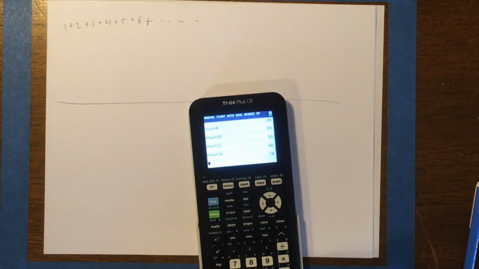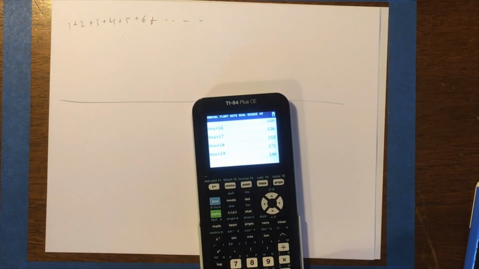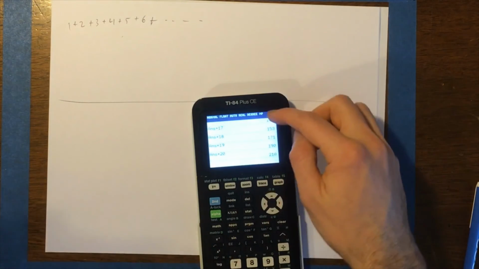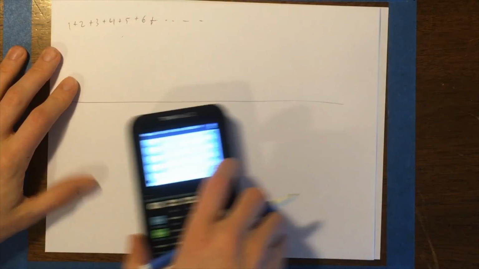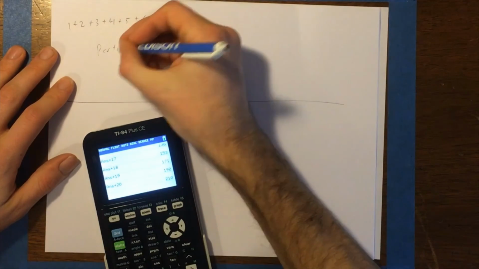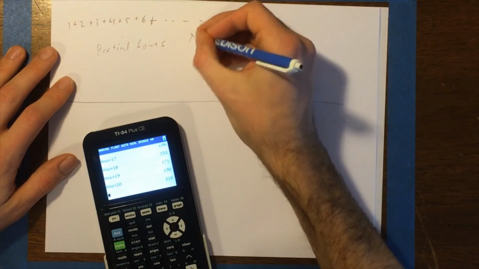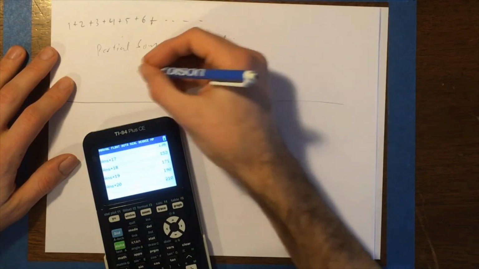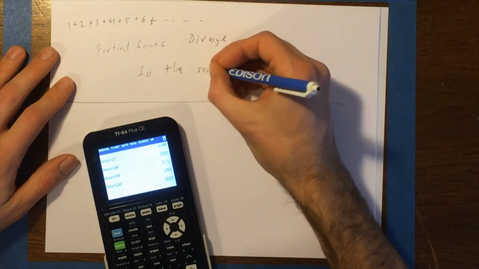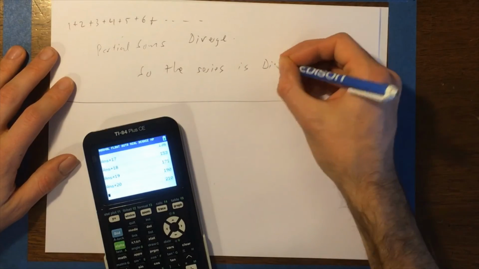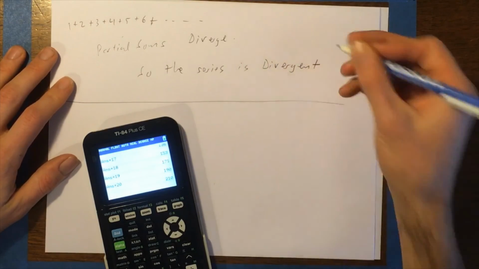And the numbers you're seeing here are not approaching anything in particular, right? In fact, they're getting bigger, and the rate at which they get bigger is increasing. They're getting bigger by k every time, right? So this is divergent. These partial sums diverge. So the series is divergent in the infinite sense.